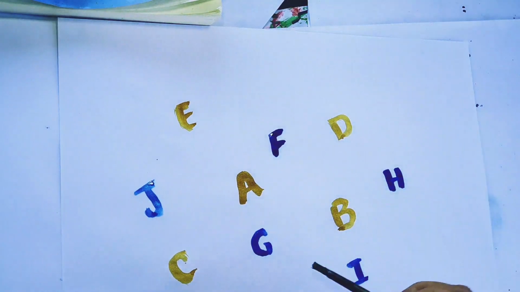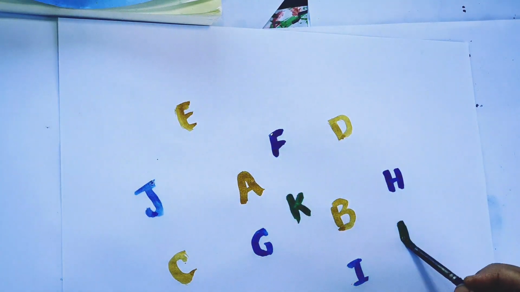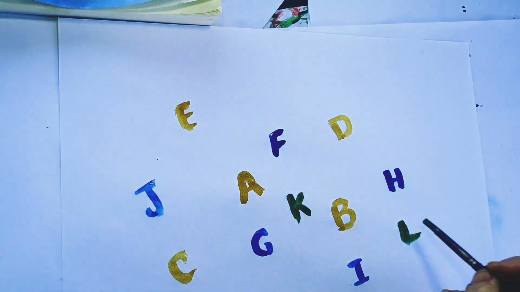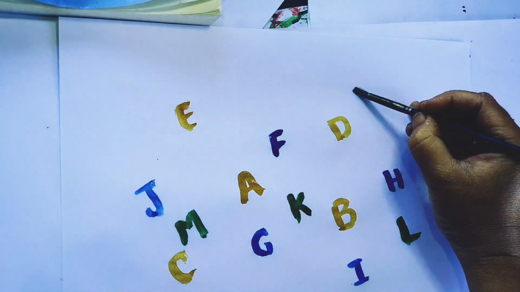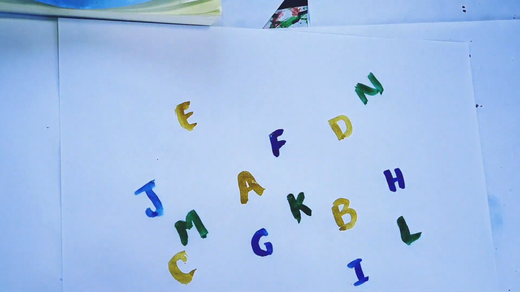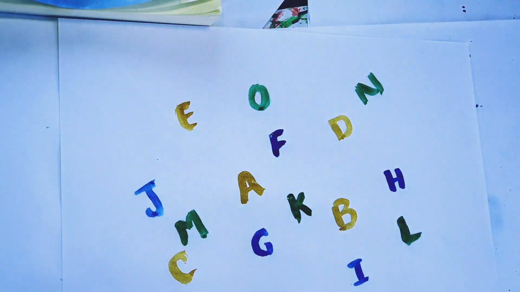Green color. K. K for kite. L. L for lemon. M. M for mango. N. N for nose. O. O for owl.